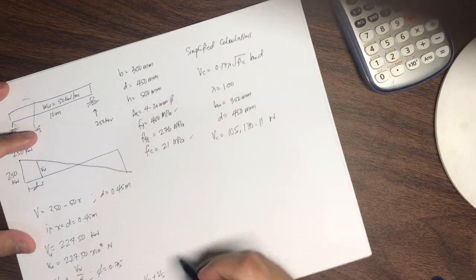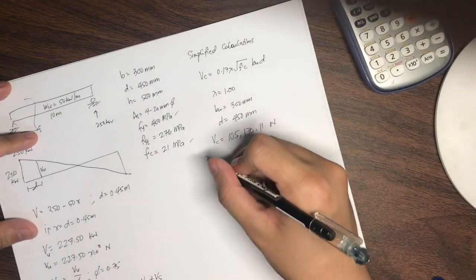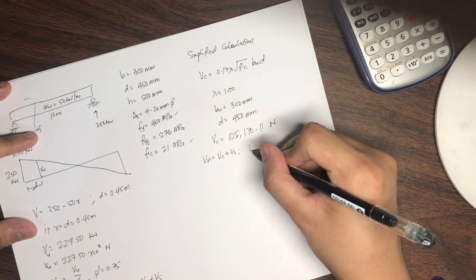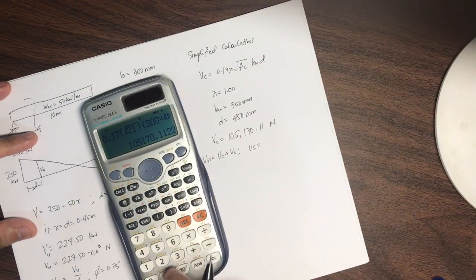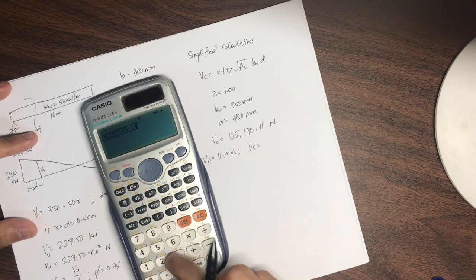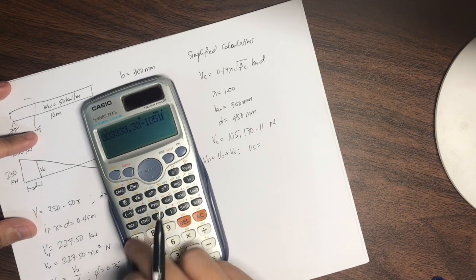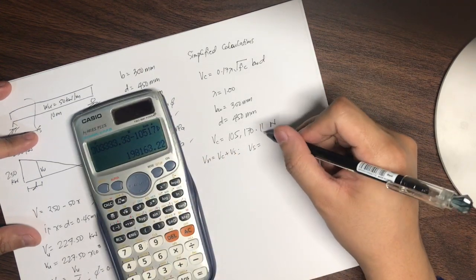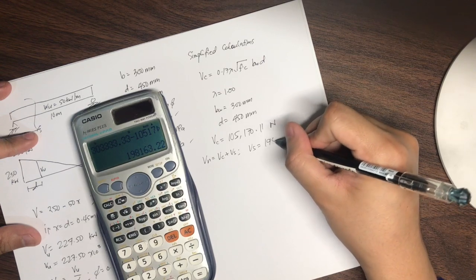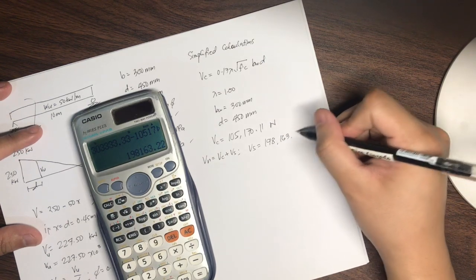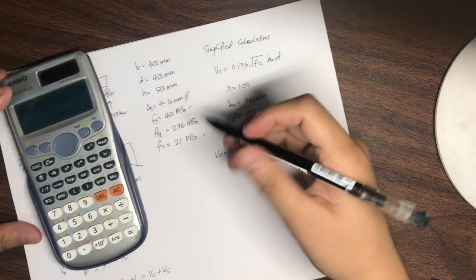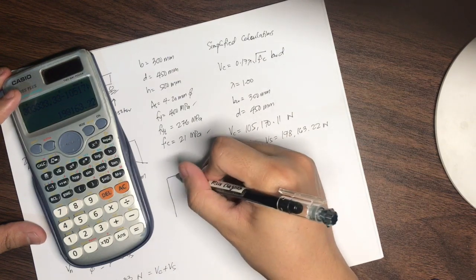Now we can compute for the value of Vs, since Vn is just equal to Vc plus Vs. Therefore, Vs is 303,333.33 minus 105,170.11. Okay, then we have here 198,163.22 newtons.